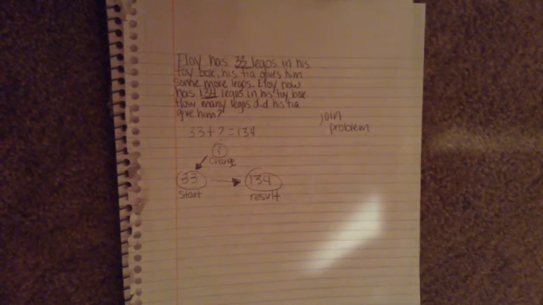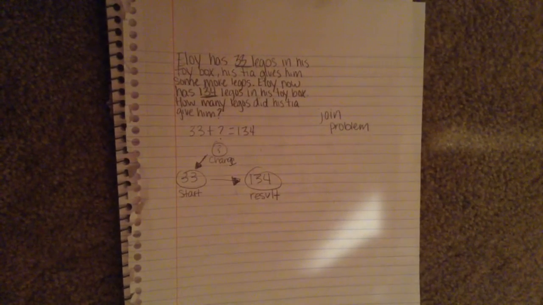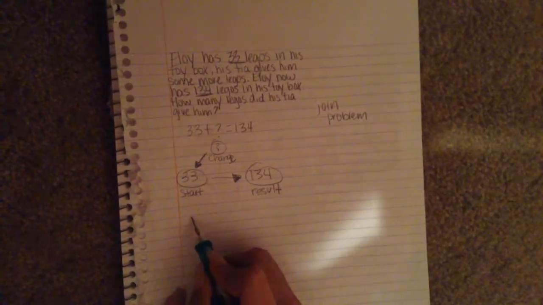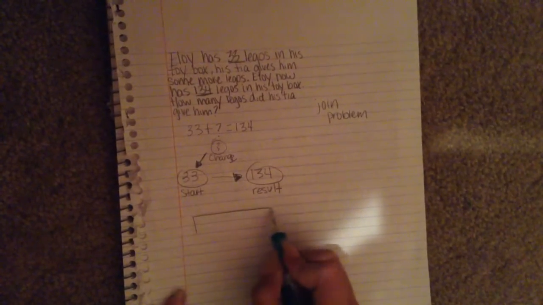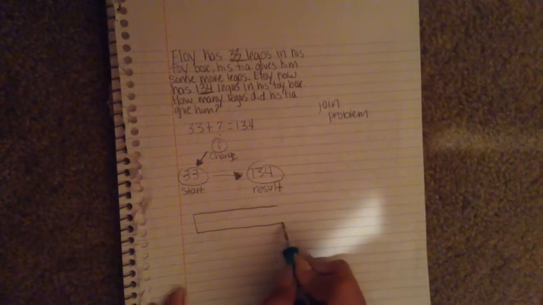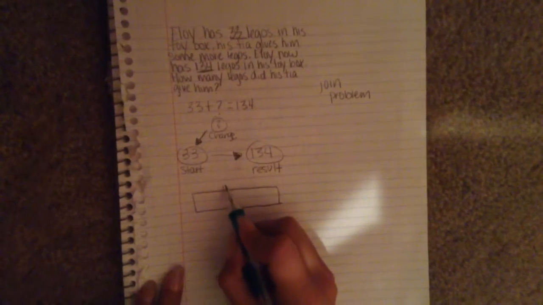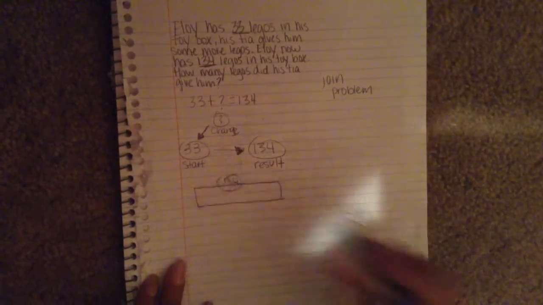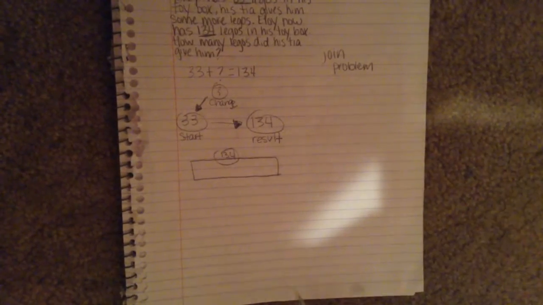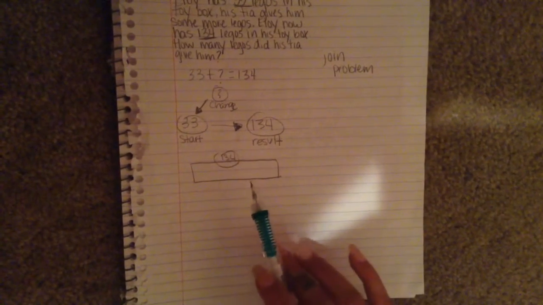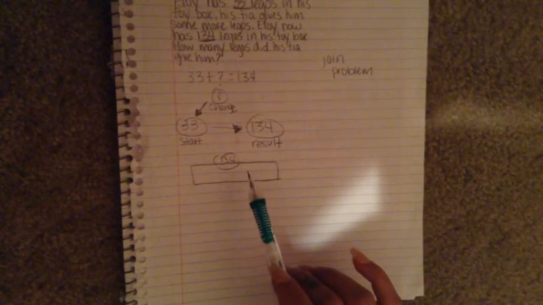From here, let's use strips to continue with our visual. What we do know is that Eloy ended up with 134 Legos. I just drew a strip that represented the 134 Legos. 134.